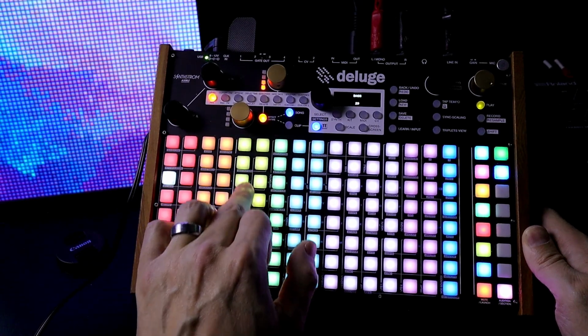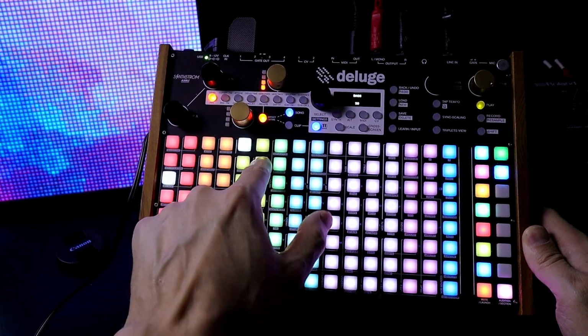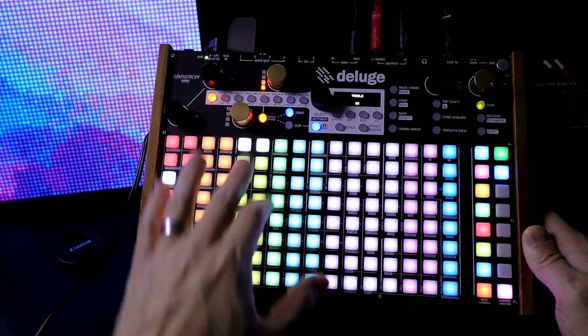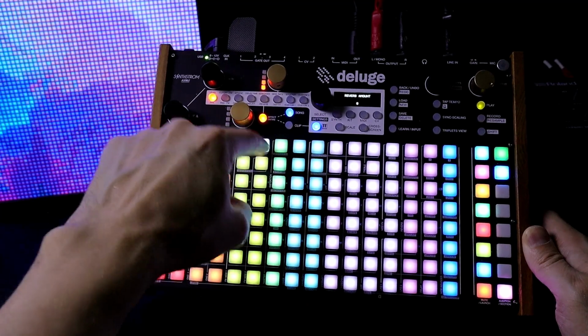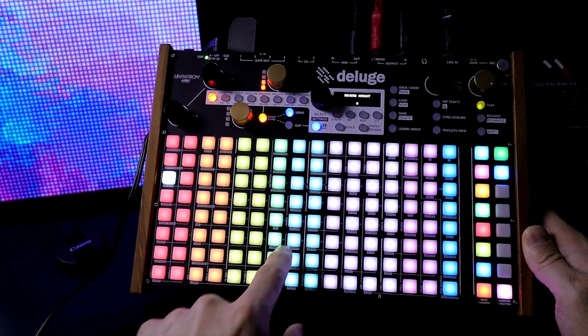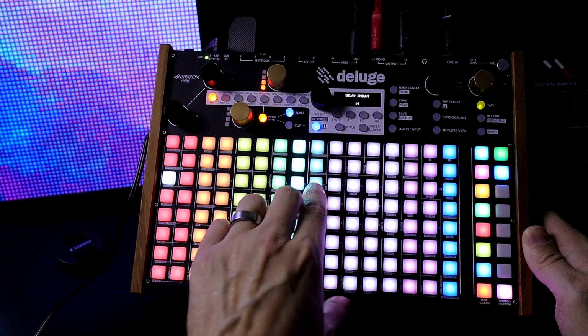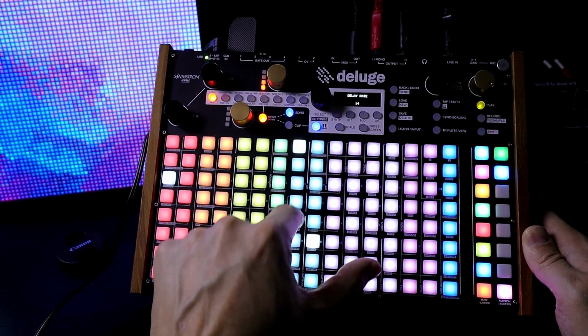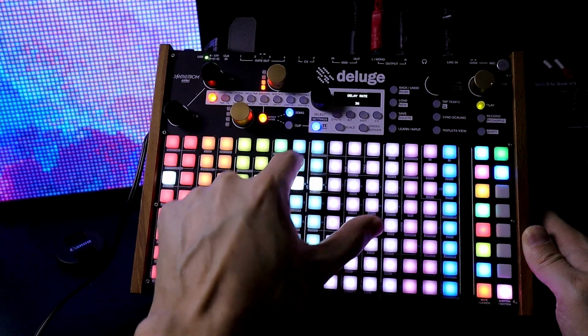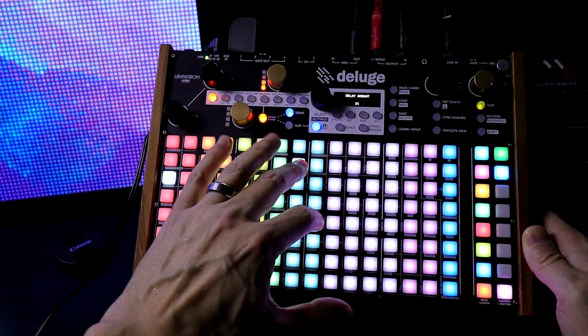Now over here is the bass. You just crank it up. Treble. Reverb. Delay amount and rate. And play with all those.